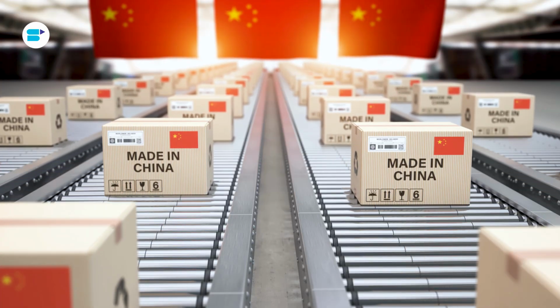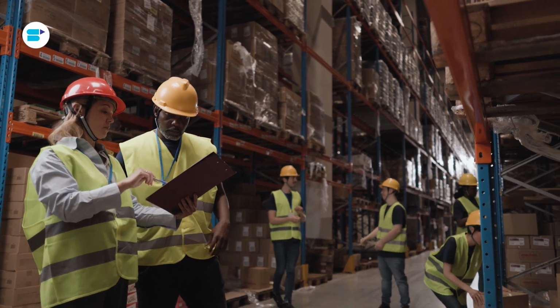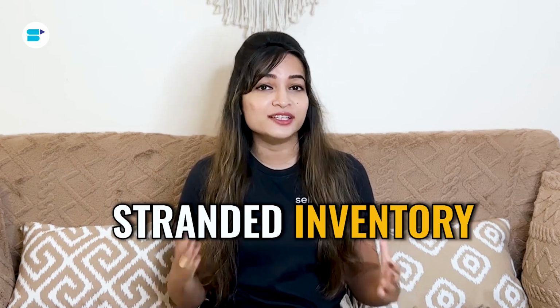E-commerce business owners can make money without ever seeing their inventory, which has its pros and cons. It's easy to import products from China, coordinate with suppliers, and manage everything remotely. However, there's a risk. Your inventory might get stuck in a warehouse and not reach customers. On Amazon, this problem is known as stranded inventory.